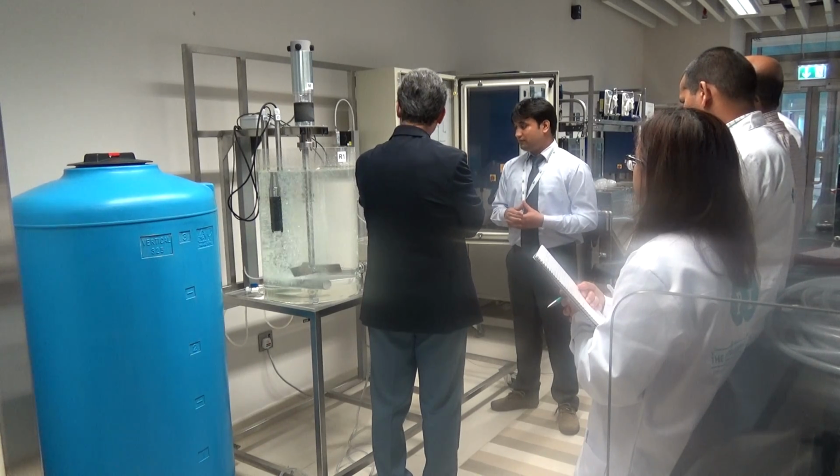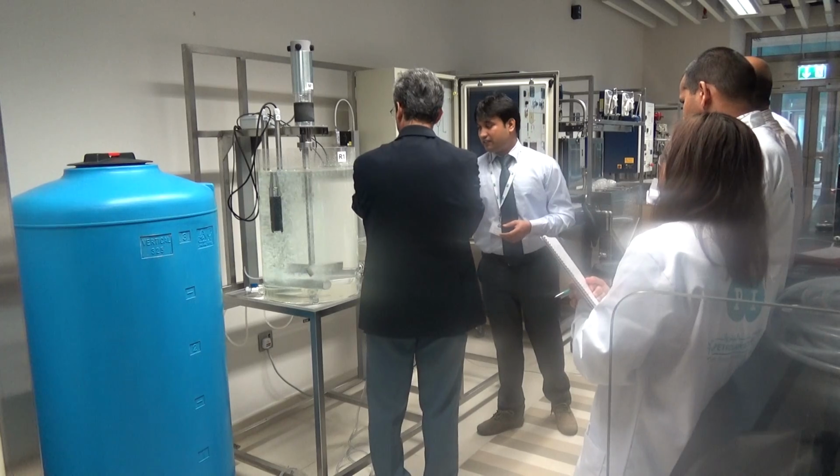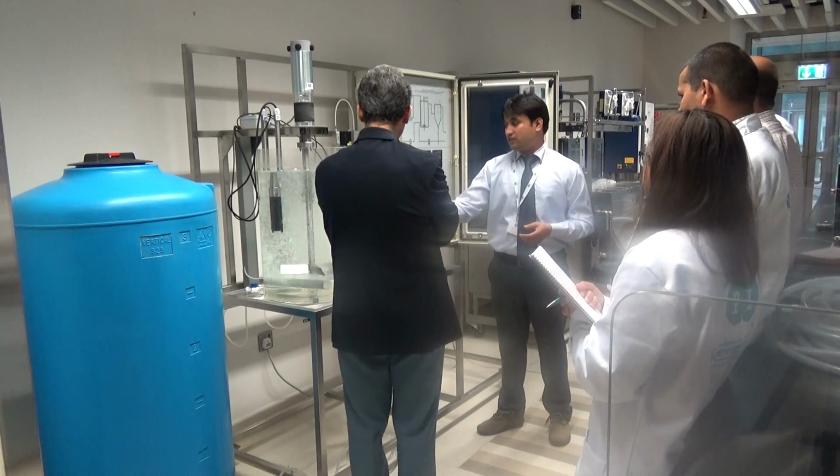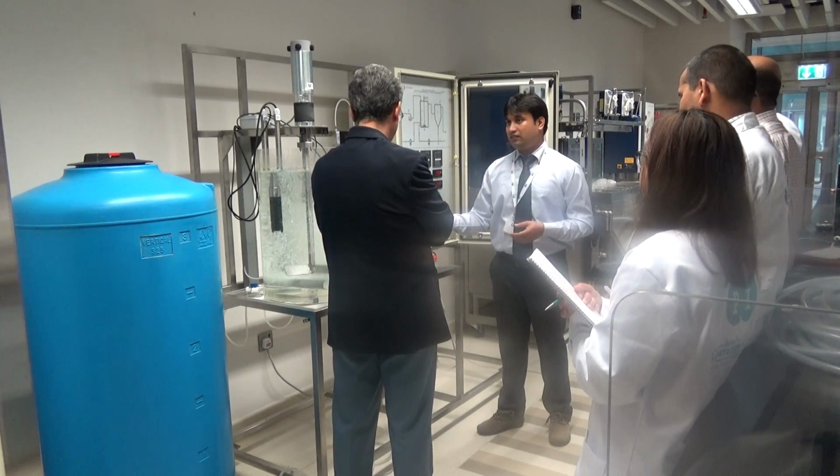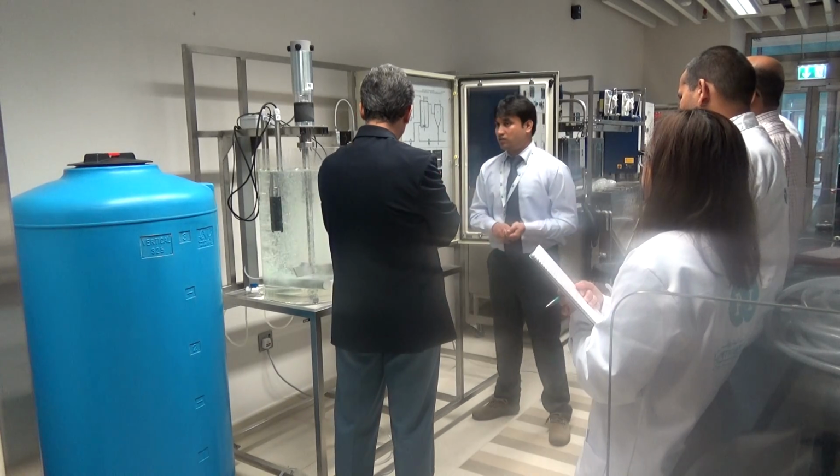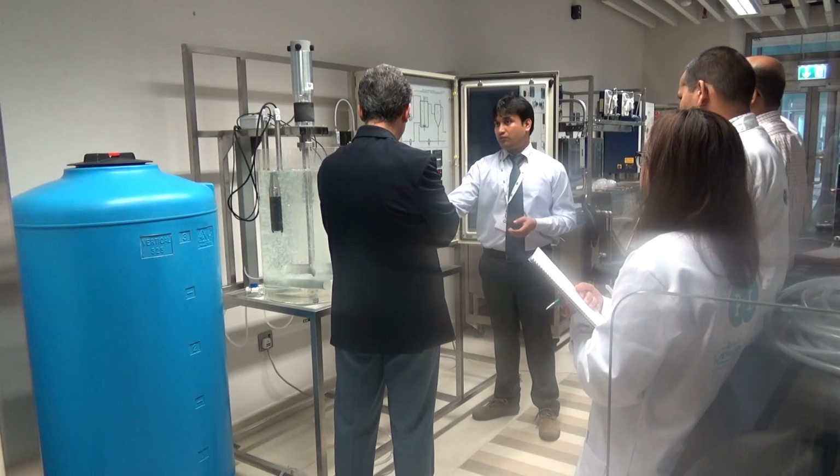What is this? Yeah, this is the reactor part. After reactions, this is called the settler tank. Settler tank can be used for two processes. Either you can add the water from downside.